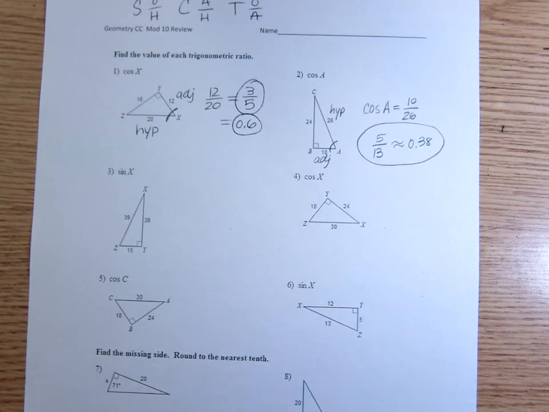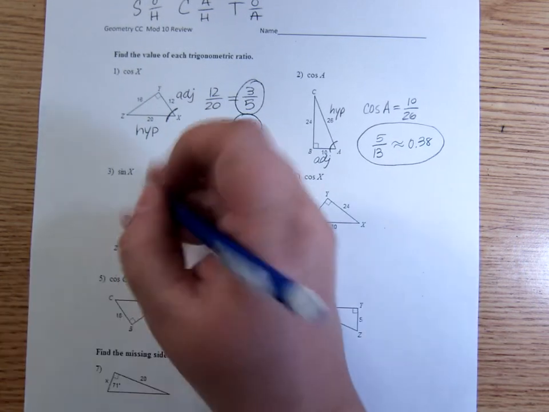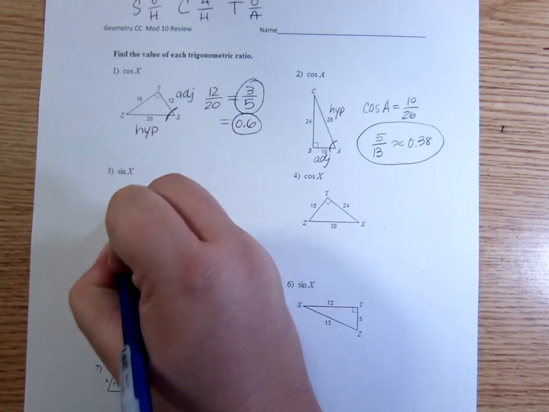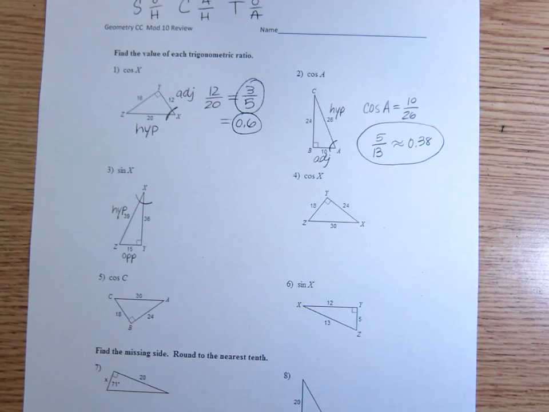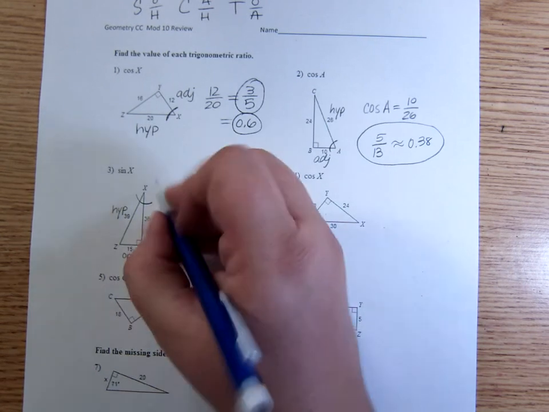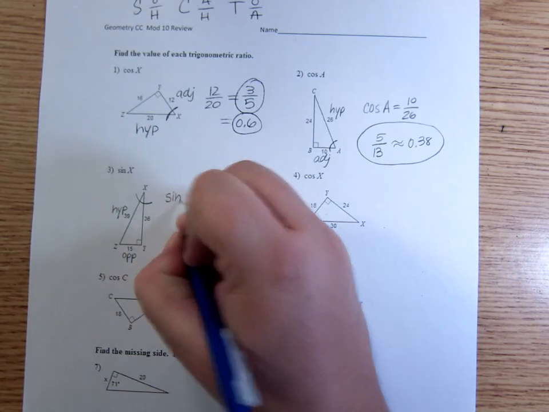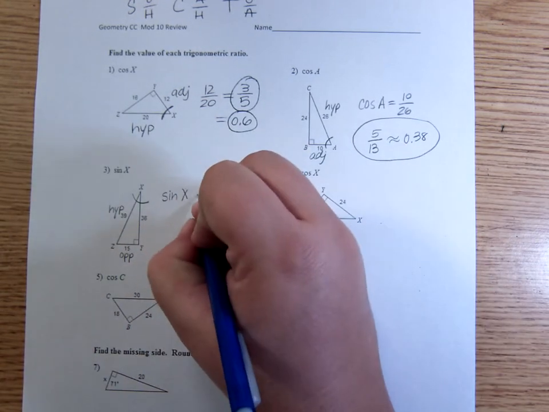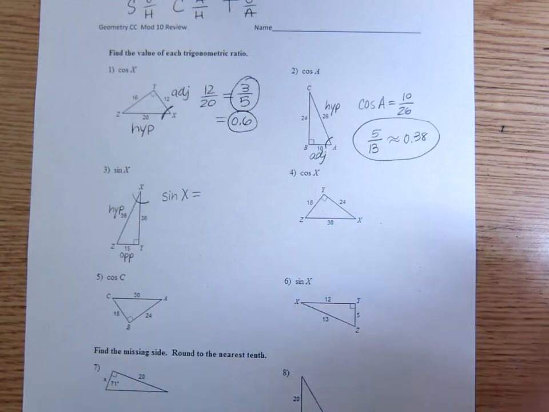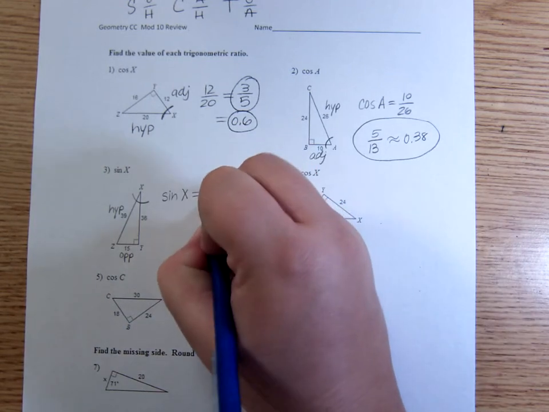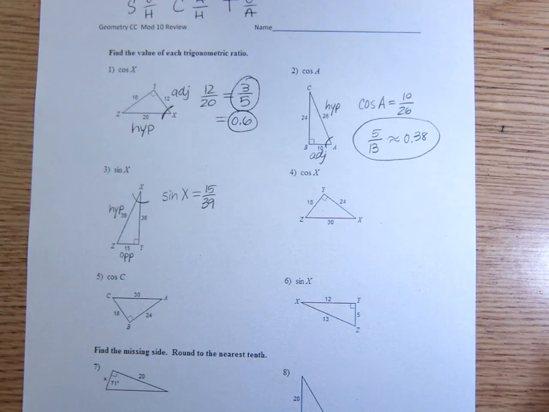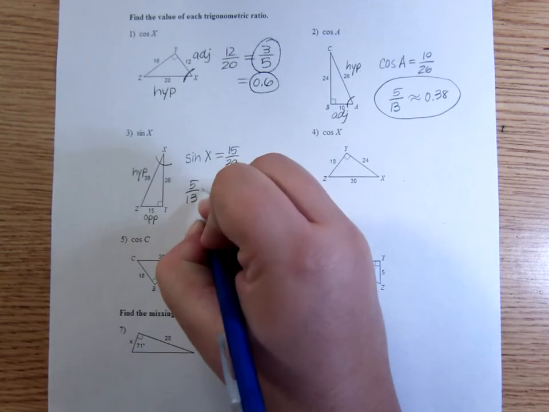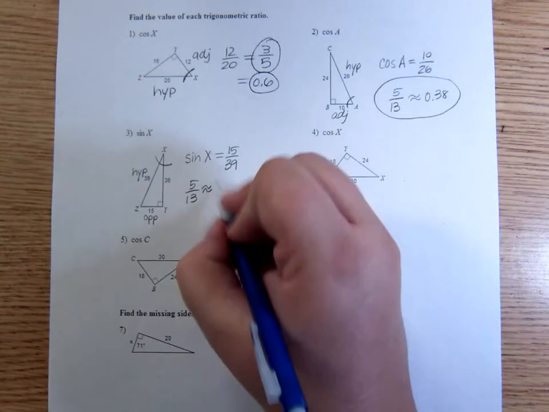Number 3, sine of x. Sine is opposite over hypotenuse. Please remember, by the way, when I'm doing a video, that you can pause at any time. So the sine of angle x is opposite over hypotenuse, which is 15 over 39. Both of those are divisible by 3, so I'm going to simplify that to 5/13, and we just did 5/13 as a decimal. That's 0.38.